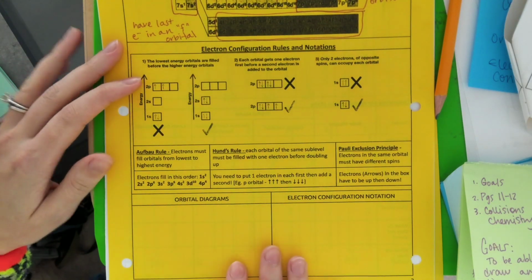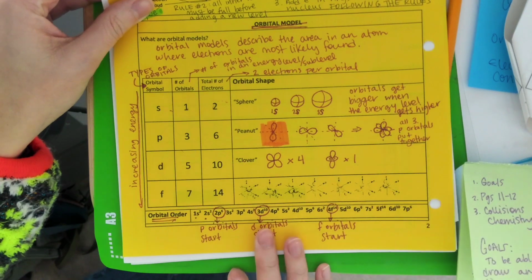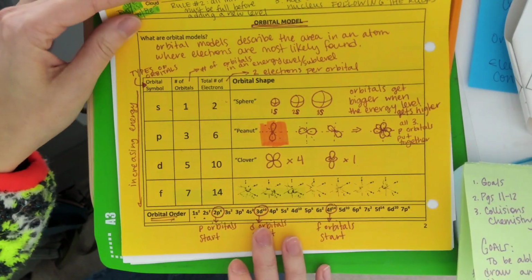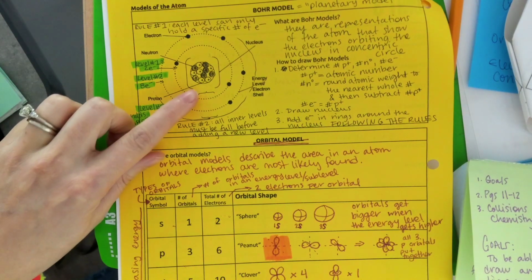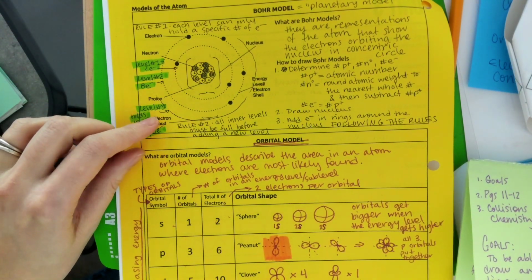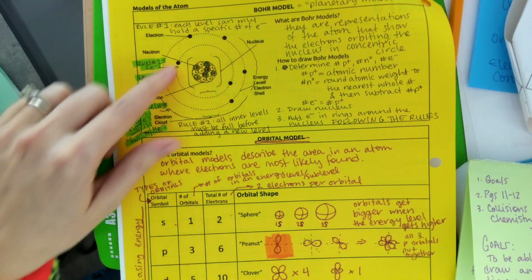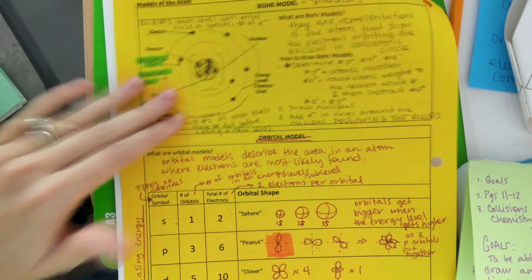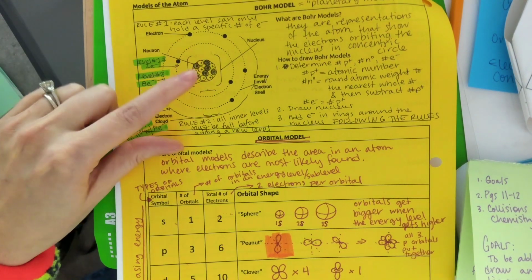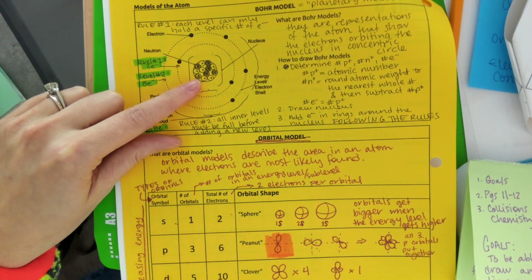We learned last class that the electrons in our atom are not arranged in little rings around the atom like the Bohr model showed us. In this model, our atom was flat and our electrons orbited the nucleus like planets around the sun.